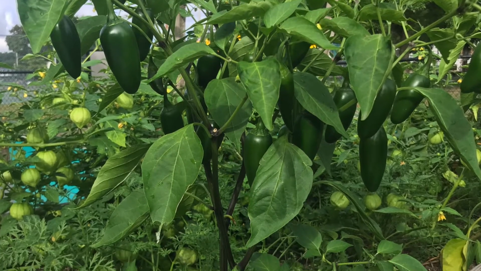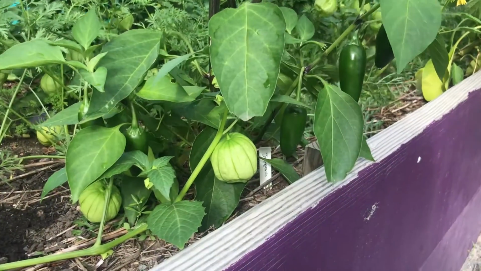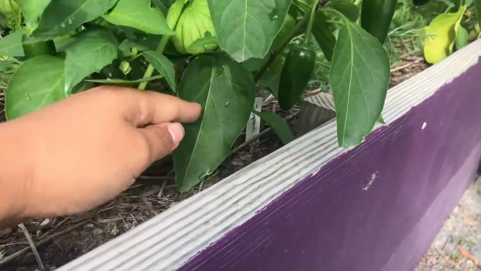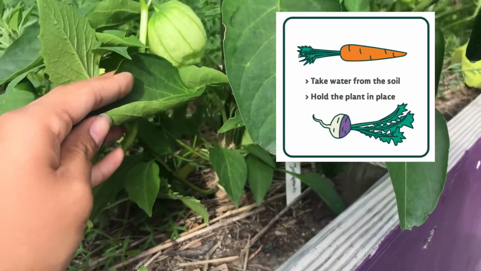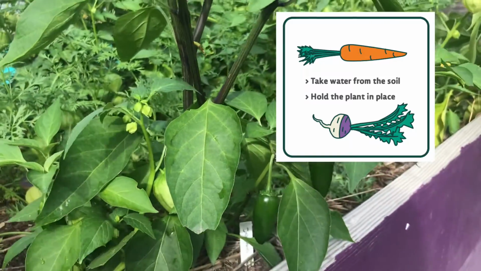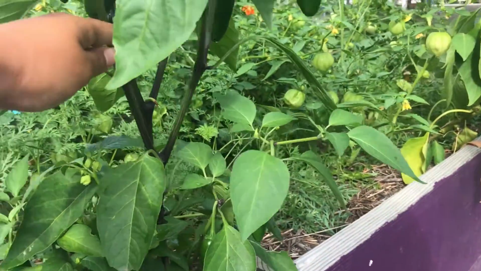After looking at the diagram together as a class, we are going to try to identify all the different plant part functions on this jalapeno plant. Alright, so let's start from the very bottom, and you can't really see it, but underneath all the dirt you'll have our roots. And remember what the roots are for. The roots are to take water from the soil and hold the plant in place. And without that, this plant wouldn't be able to have any water or even be staying upright.